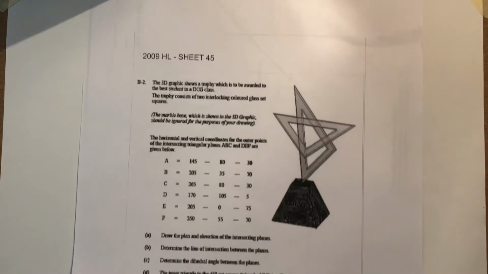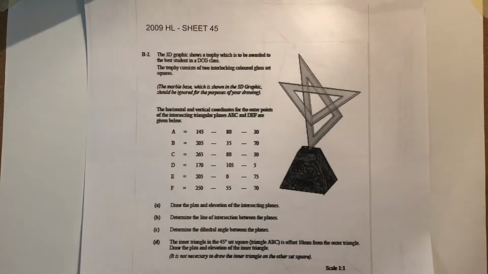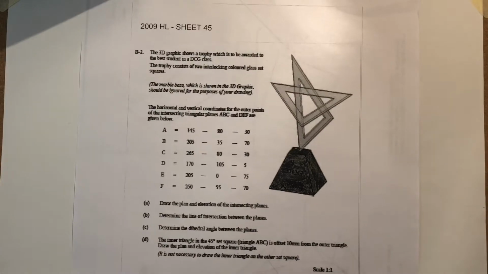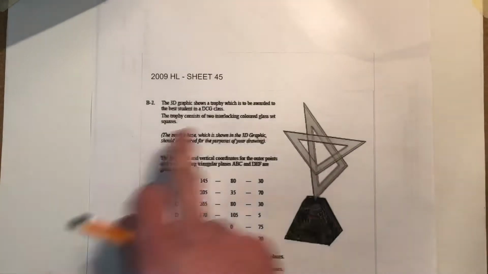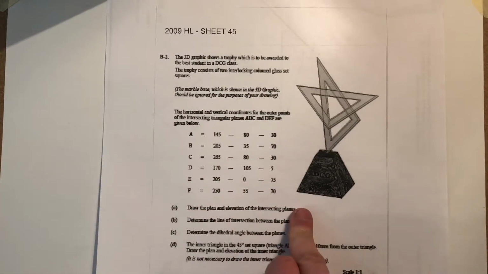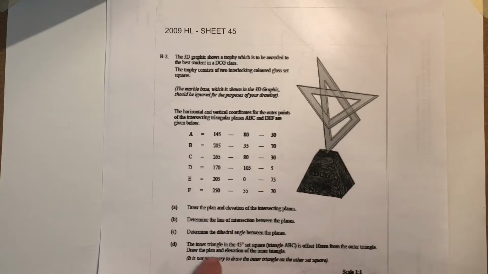Right, so guys, activity 45 here is the 2019 higher level question, okay? So it's an intersecting planes question. So we're going to look at it now. There's all the information here. We've got all our points. So the first part is draw the elevation of the planes, determine the line of intersection between the planes, determine the dihedral angle between the planes, and then the fill here at the end we'll have a look at, okay?